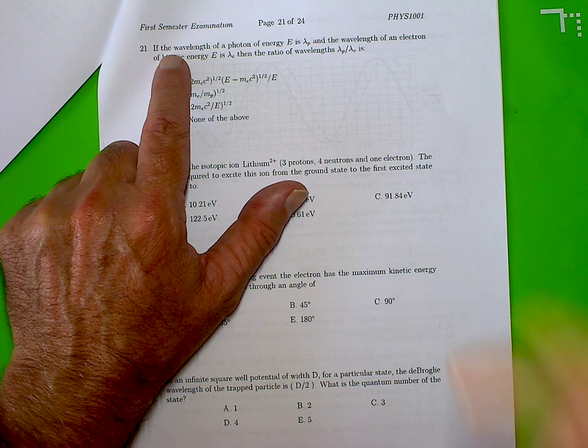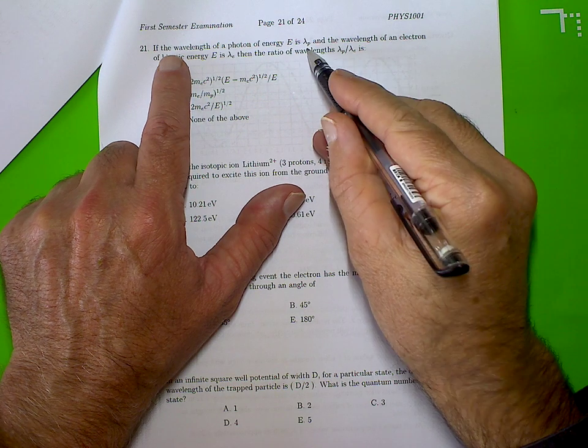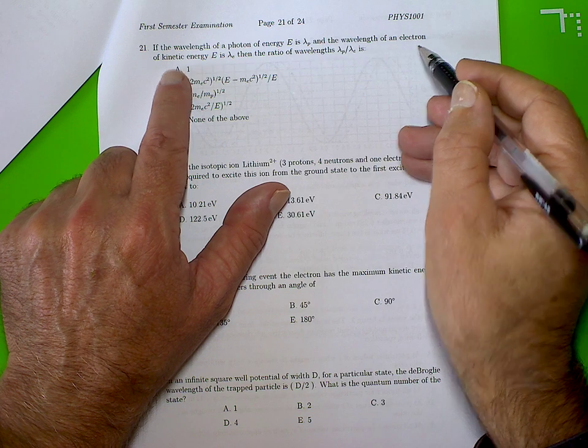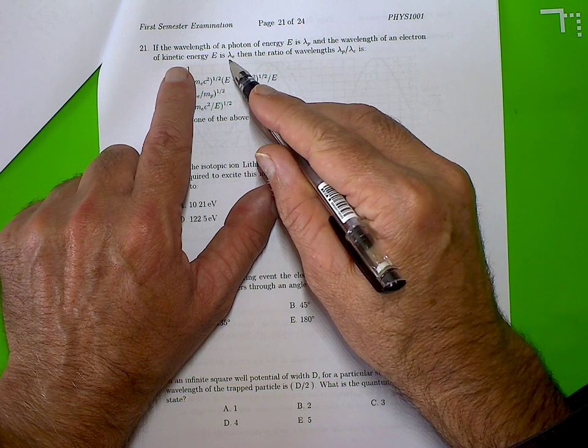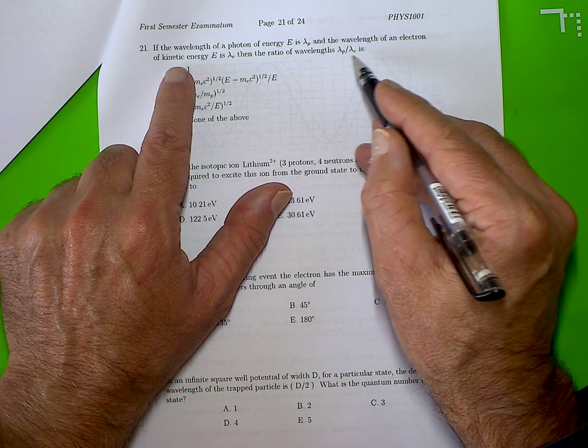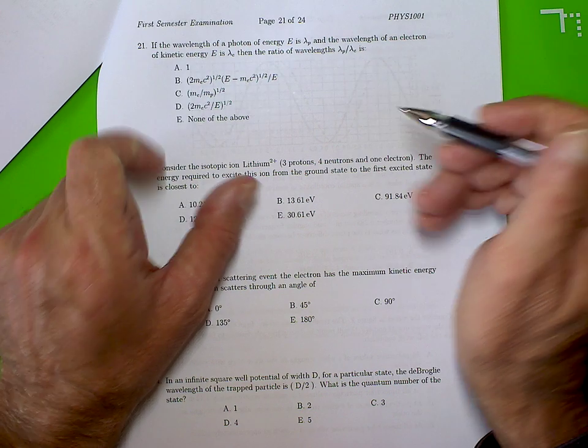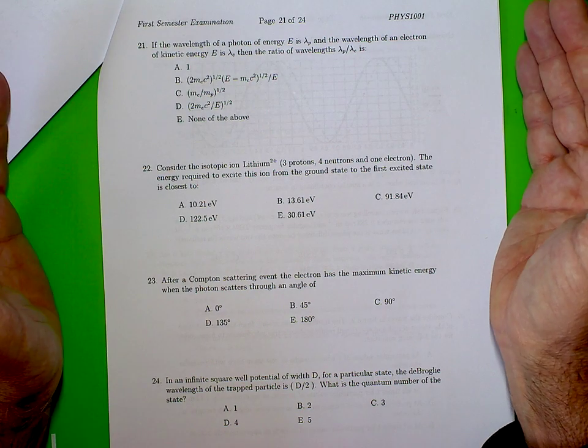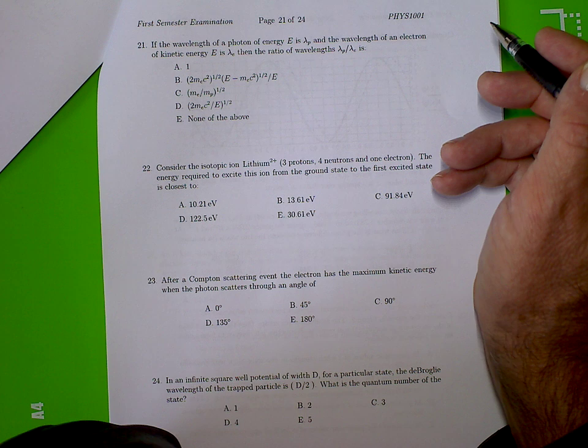If the wavelength of a photon of energy E is lambda p, and the wavelength of an electron of kinetic energy E is lambda E, then the ratio of the wavelengths lambda p over lambda E is what? Okay.